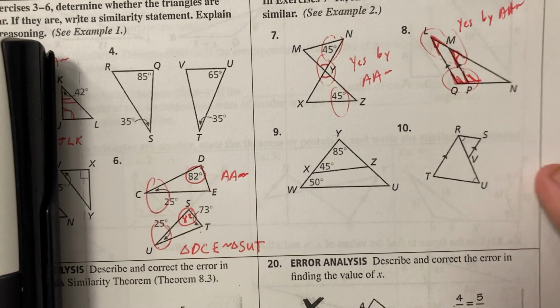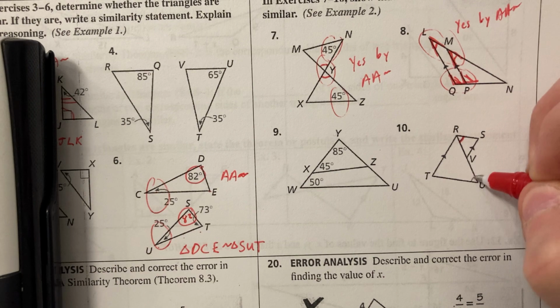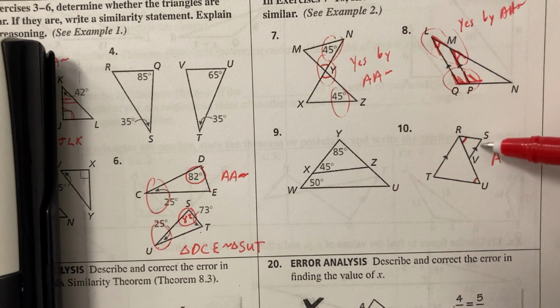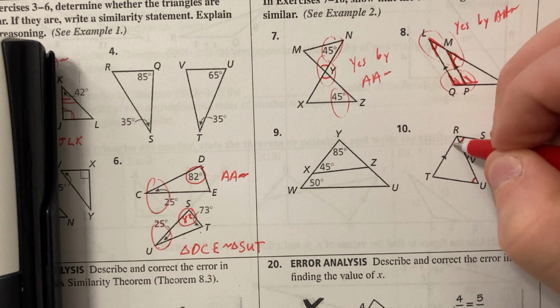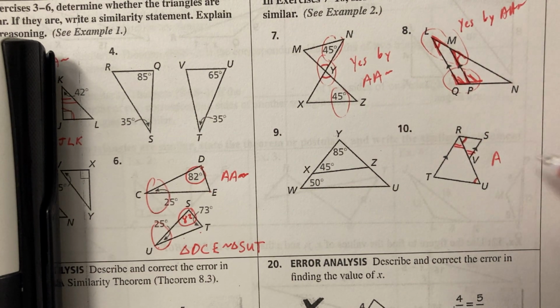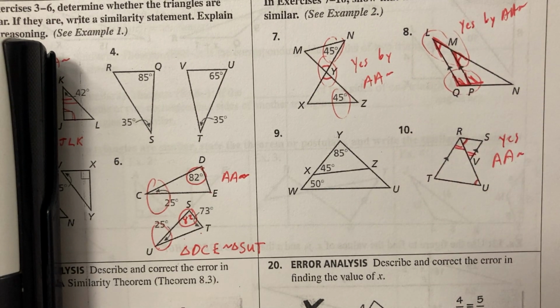All right, down here, let's go to number 10. Are these two triangles similar? Well, you do have one angle that counts as an A. Because of the parallel lines, look, we can use the Z thing. We can say that this angle has to be the same as that angle. And there's our other A, so we'll say yes by angle.